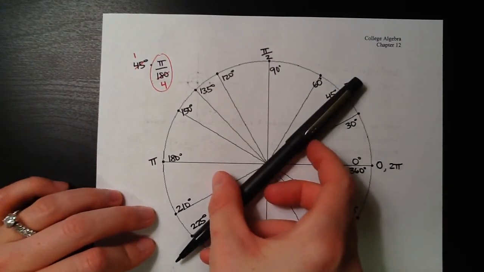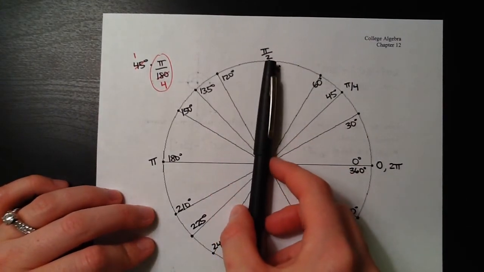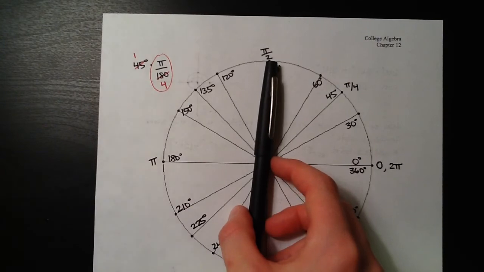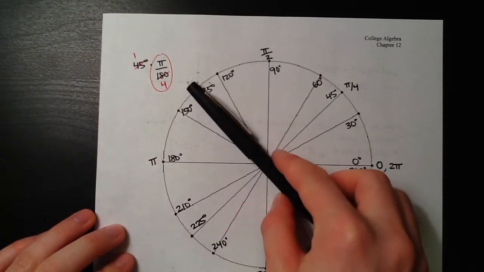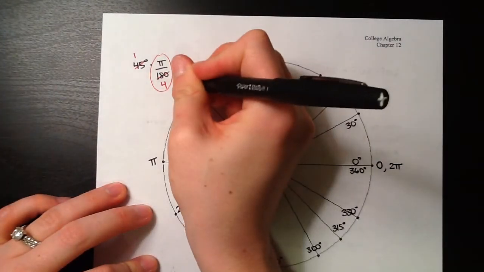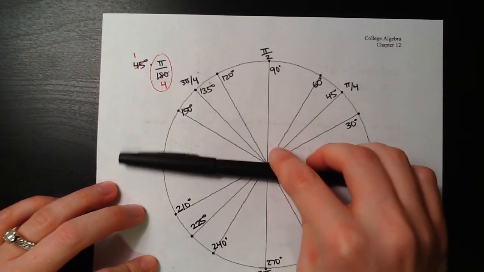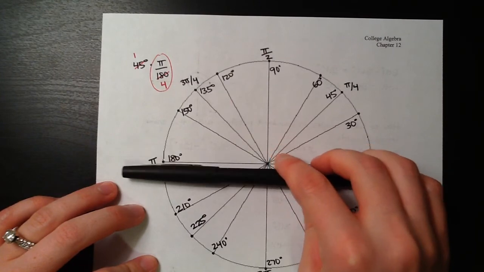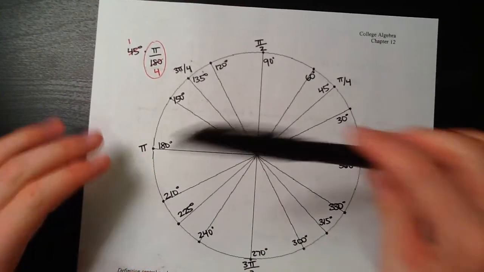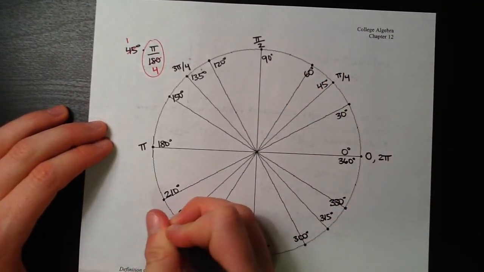So this is 1 pi over 4, this is 2 pi over 4. And we know that 2 over 4 reduces down to 1/2. This would be 3 pi over 4. This is 4 pi over 4, so I'm just going around in the same measurement, and 4 pi over 4 is just pi. This is 5 pi over 4.